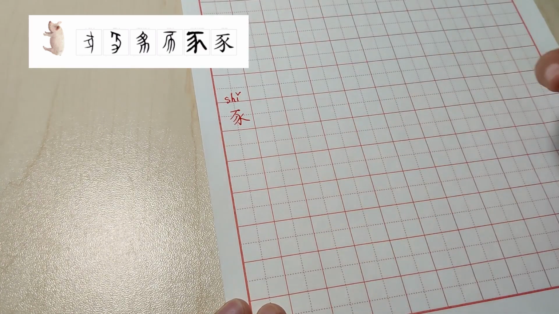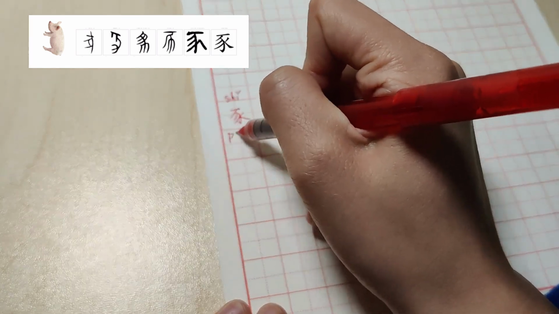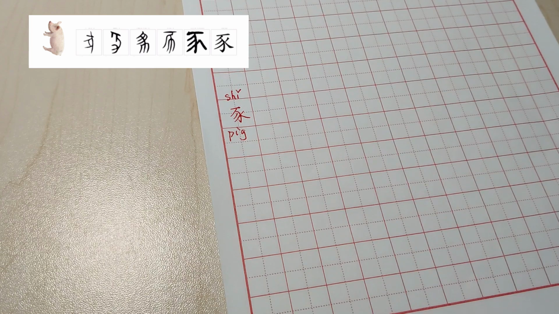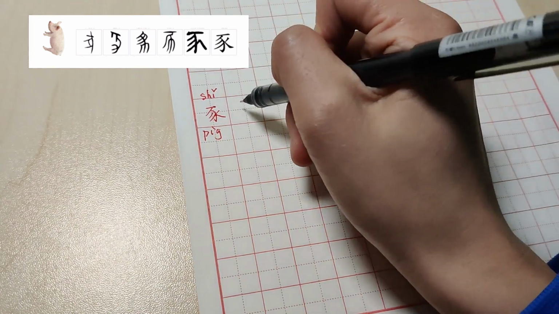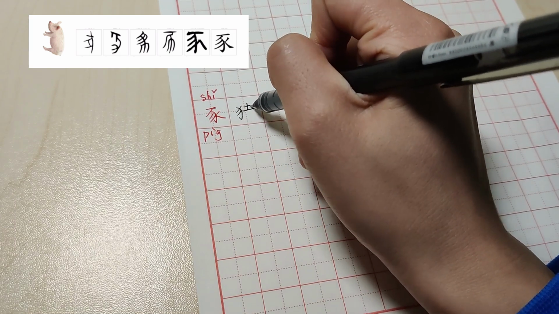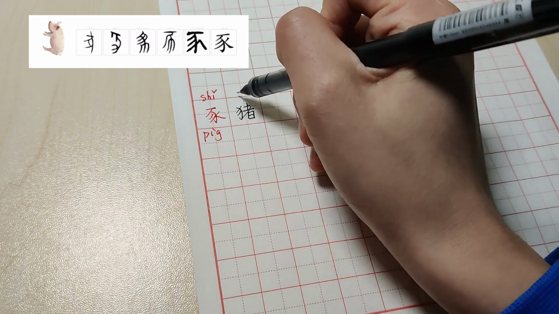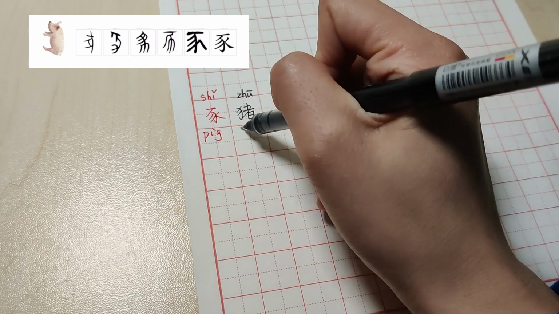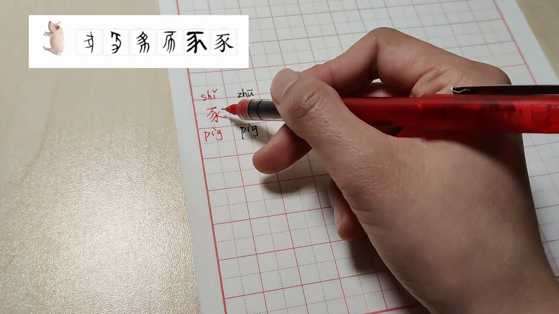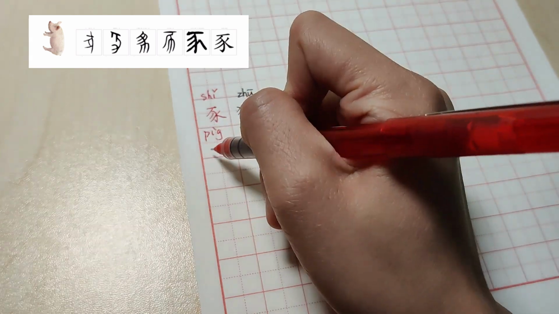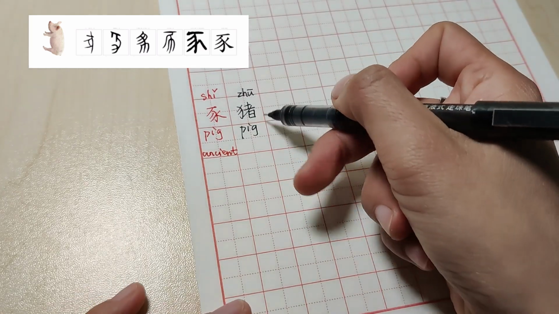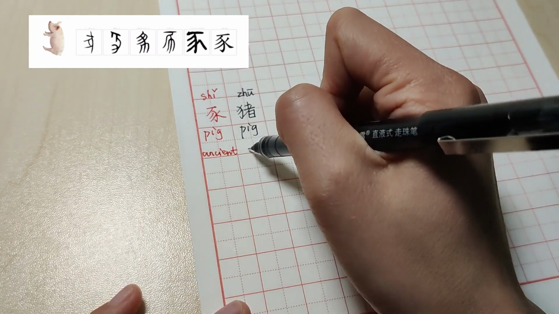shi. It means the pig. Okay, wait. I know how to write pig. We know the animal radical. And then this is 猪. 猪 is pig. So why this one? Simply put, this pig radical, it's really ancient. And this 猪 character is the modern one.